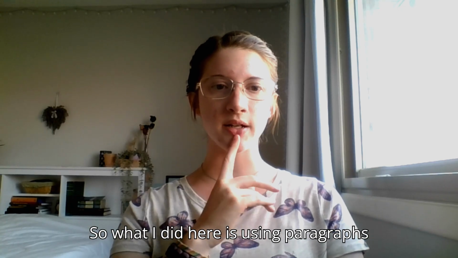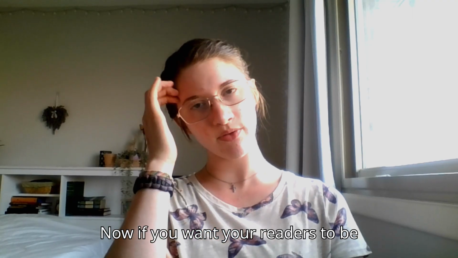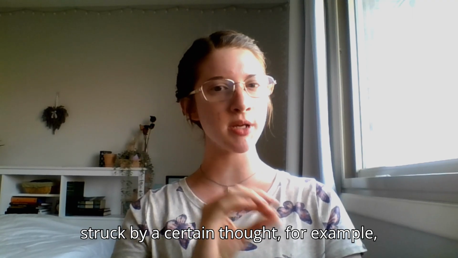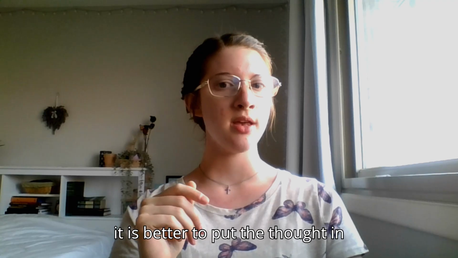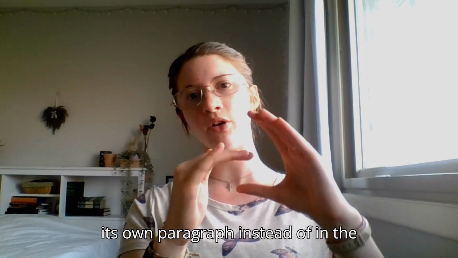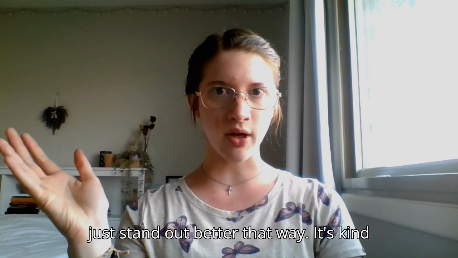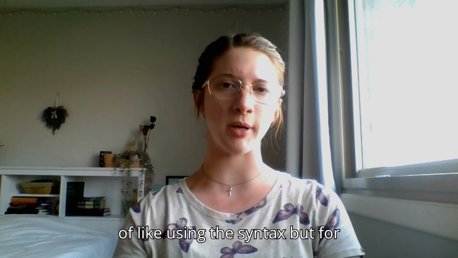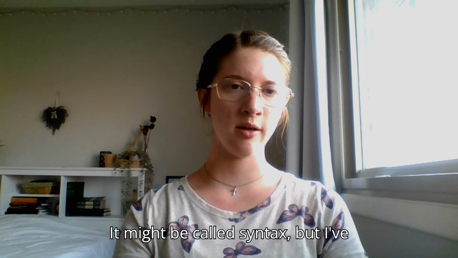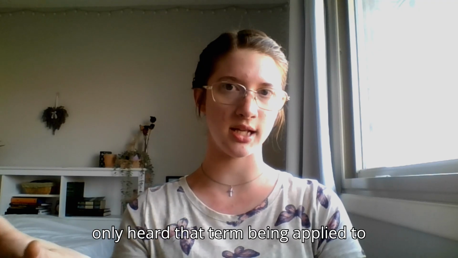So what I did here is using paragraphs to indicate the importance of a topic. Now, if you want your readers to be struck by a certain thought, for example, it is better to put the thought in its own paragraph instead of in the middle or in the end. And it will just stand out better that way. It's kind of like using syntax, but for paragraphs. It might be called syntax, but I've only heard that term being applied to sentences, but you know.